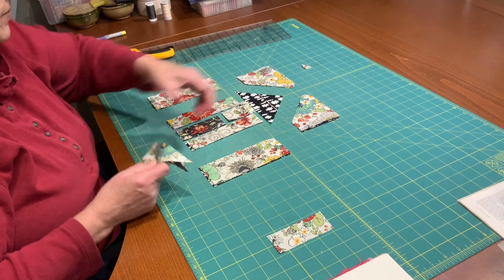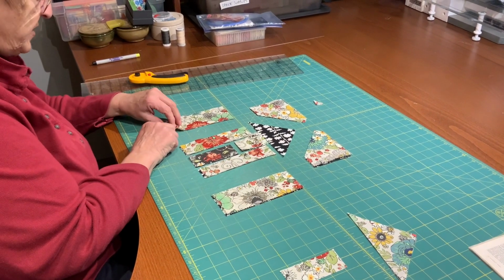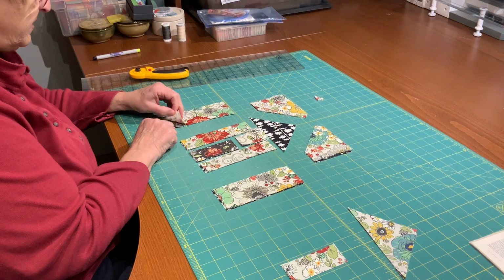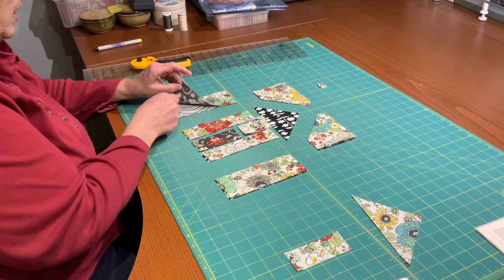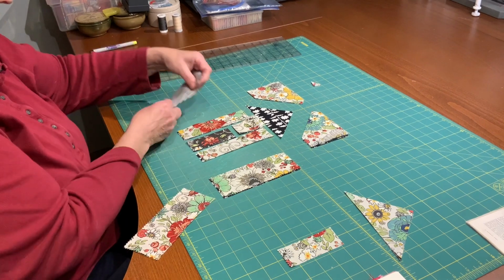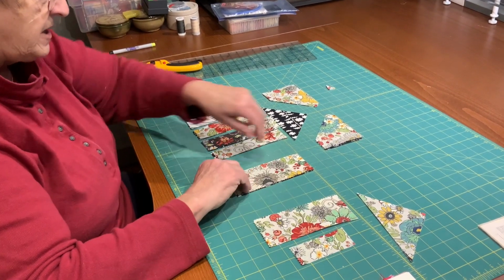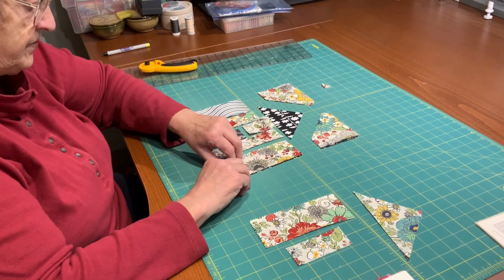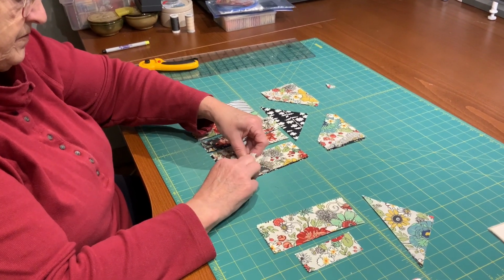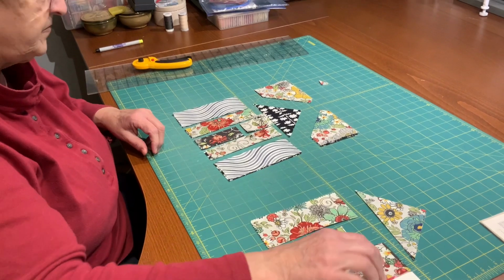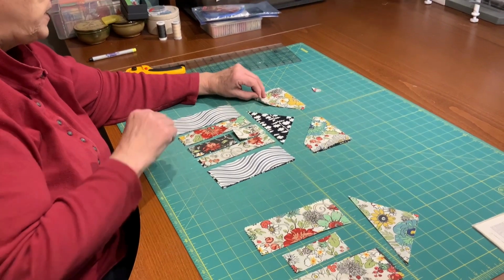The roof. And what's the last one I've got left? Ah, this one. That one is going to be the sky. Now this one has to be sky.